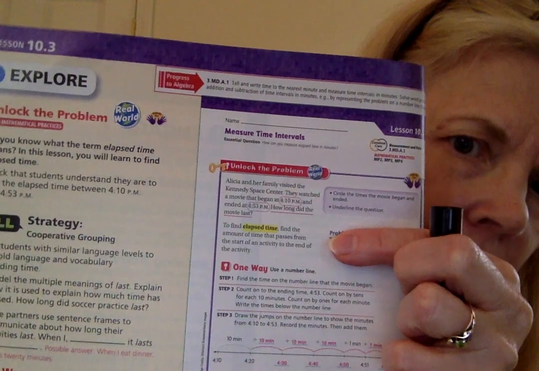We're going to circle our two times. Circle 4:10 p.m. and 4:53 p.m. and underline the question. The question is, how long did the movie last? So just like they've circled and underlined, I want you to do the same.